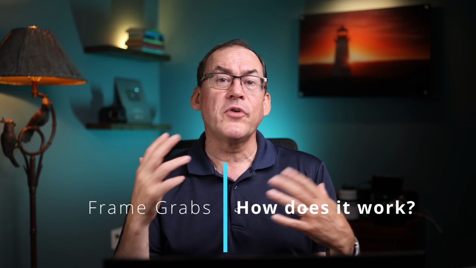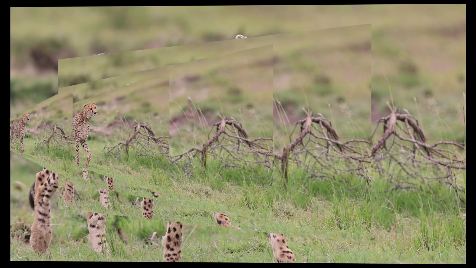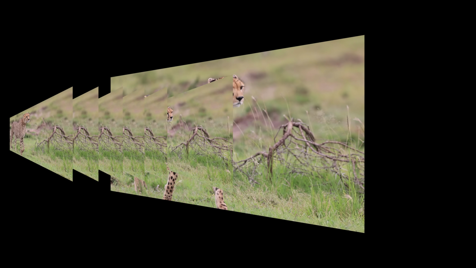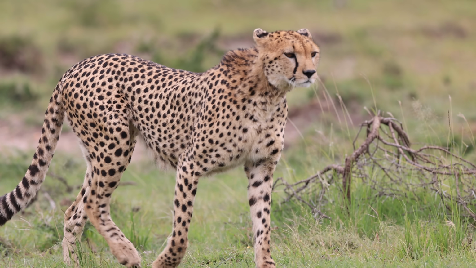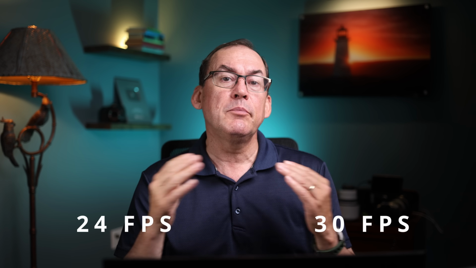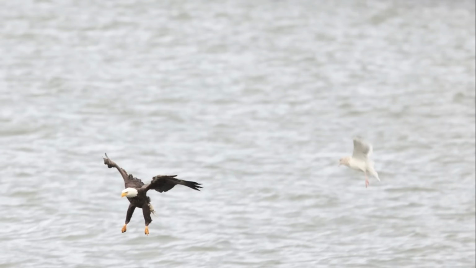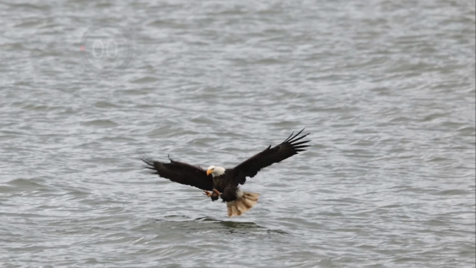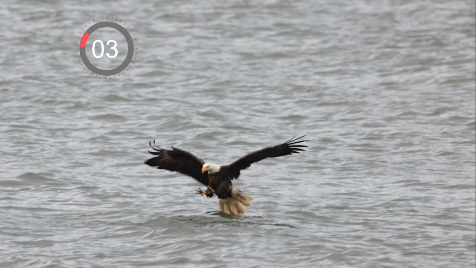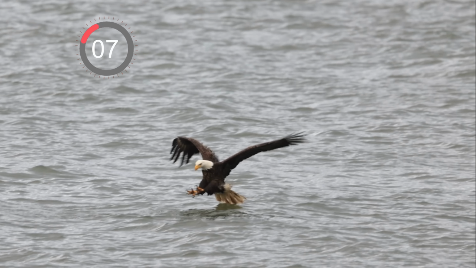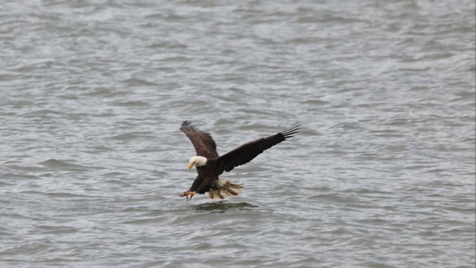So how does grabbing photos from video work anyway? This whole thing works on the basis that video is actually just a series of photos stitched together. A lot of what you watch online or in movies is 24 or 30 frames per second played in quick succession, just like a flip book. Each frame looks like this as I move forward one frame at a time. So we grab one of these frames individually and use it as a photo. Hence the name, frame grabbing.